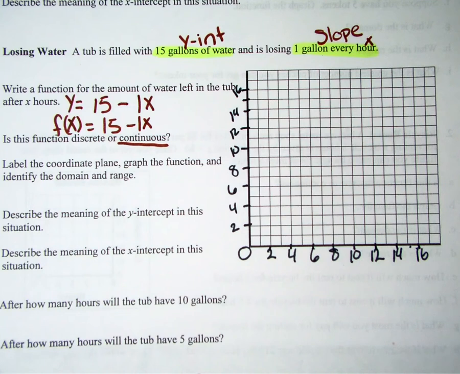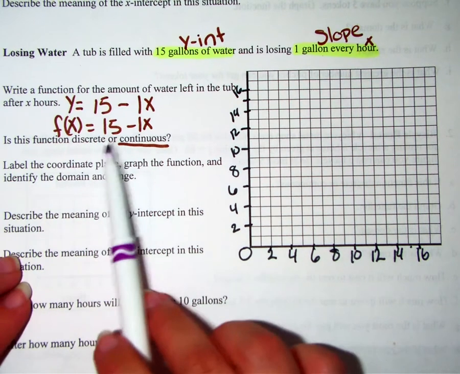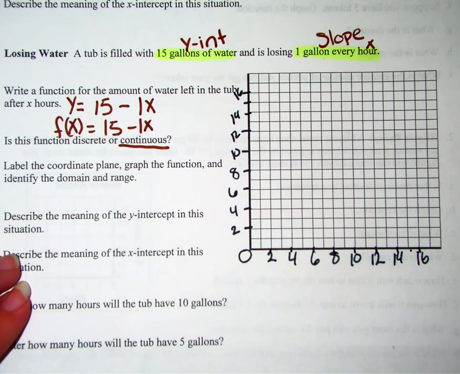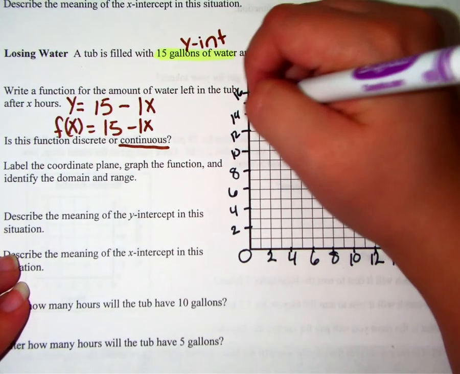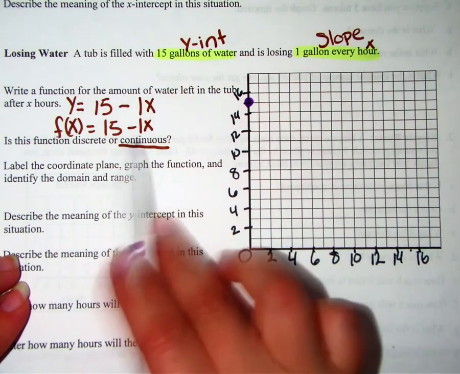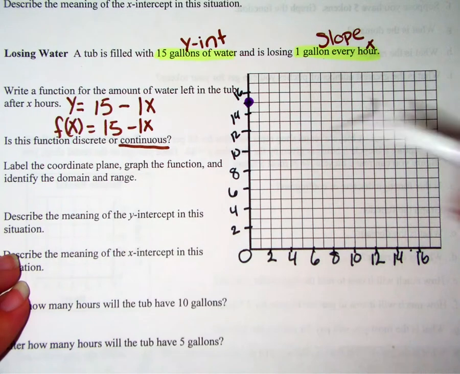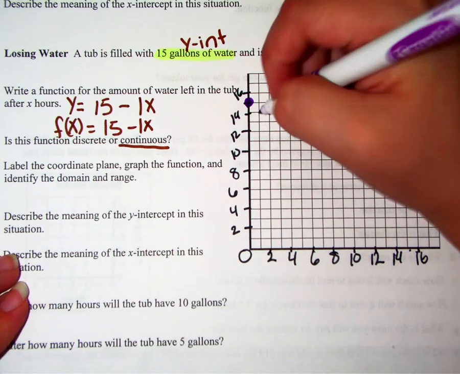So, if we're going to graph this, whenever I'm going to graph an equation, do I start with the slope or the y-intercept? The y-intercept. In this case, our y-intercept is 15. It's always the number without the variable. So I'm going to start with a positive 15. My slope is negative 1. So I'm going to go down how many? And to the right.